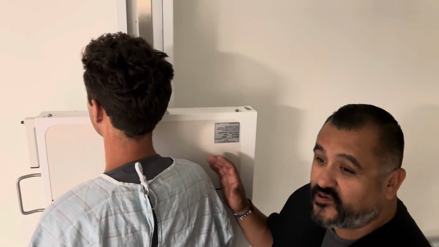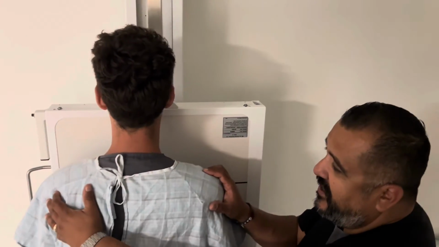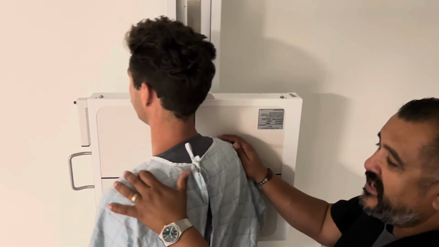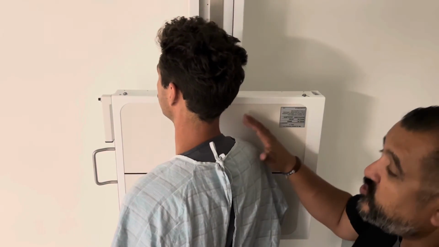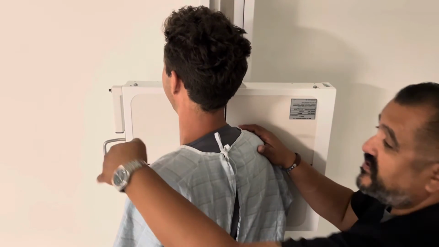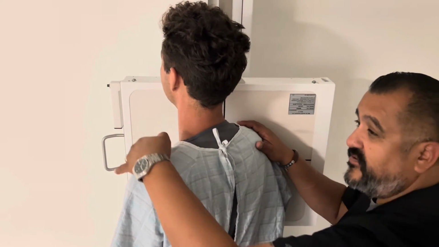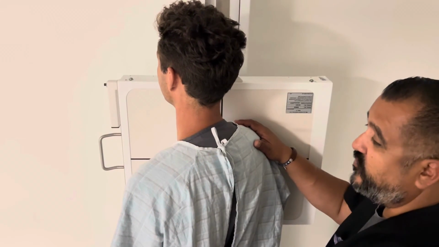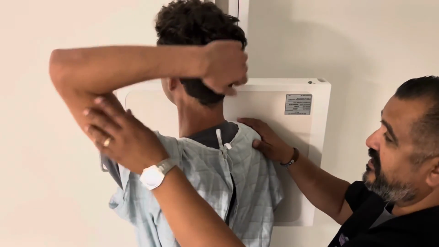All right, so now we're going to do an REO. We did the LEO, now we're going to turn them into a right anterior oblique position. Again, you're doing the REO for the left anterior ribs. So again, you're doing the side that's away. The side of interest is furthest from the IR. We're going to raise this hand up, just like that, there we go.